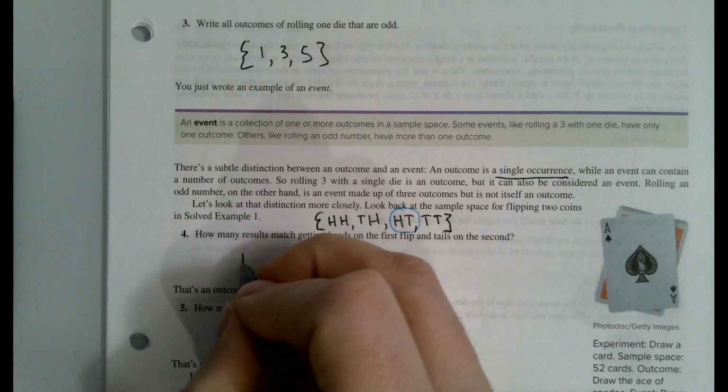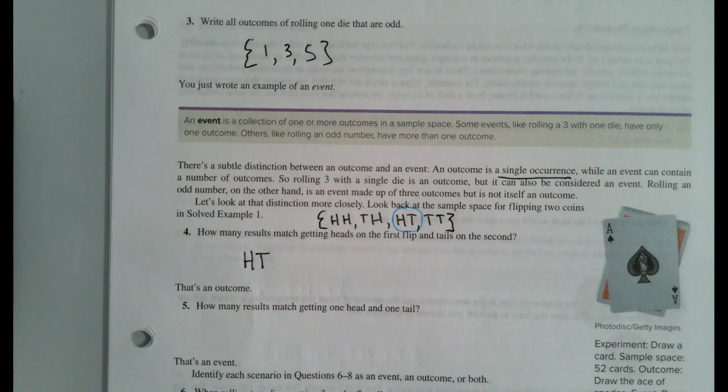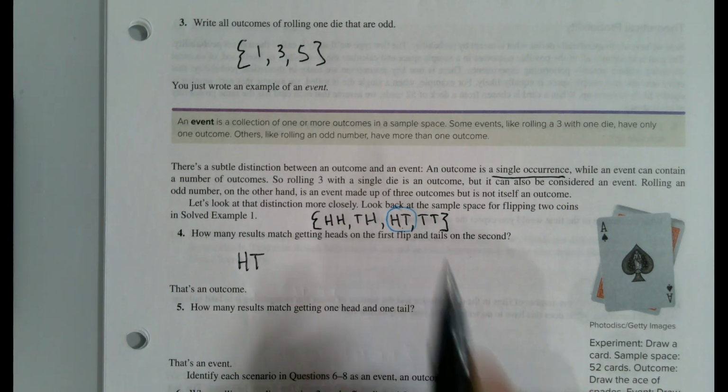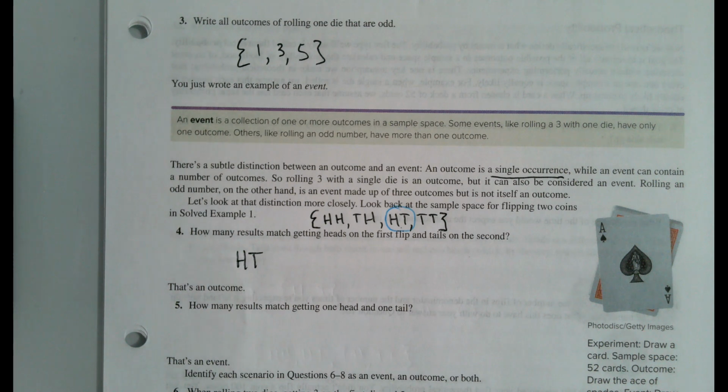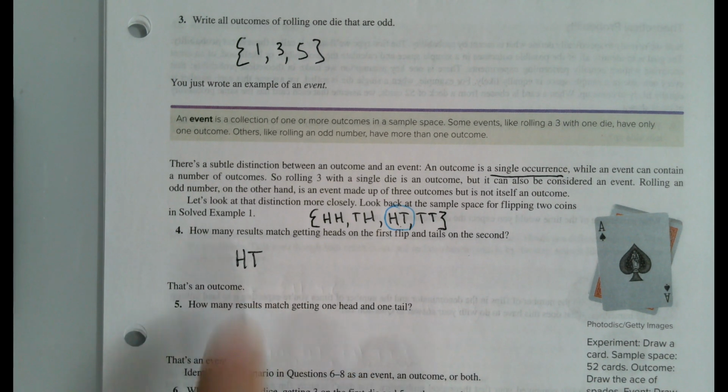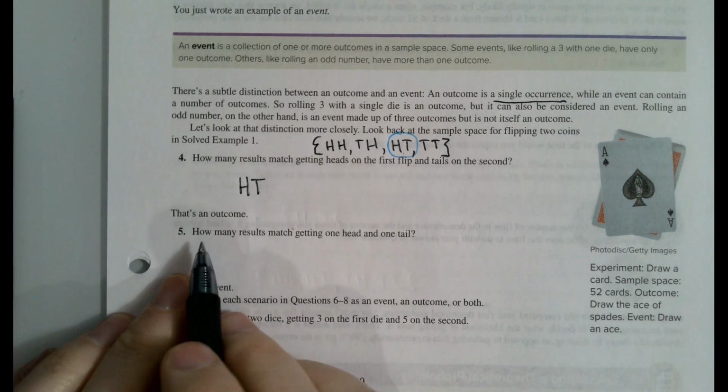So author says that is an outcome. True, I agree with him. This is one of the outcomes in the sample space. But if I said, I want to calculate the probability of the event occurring heads first, tails second, then we could treat this as an event, and then distinguishing between it being an outcome and an event isn't that important. So I kind of disagree with how he's going about this.